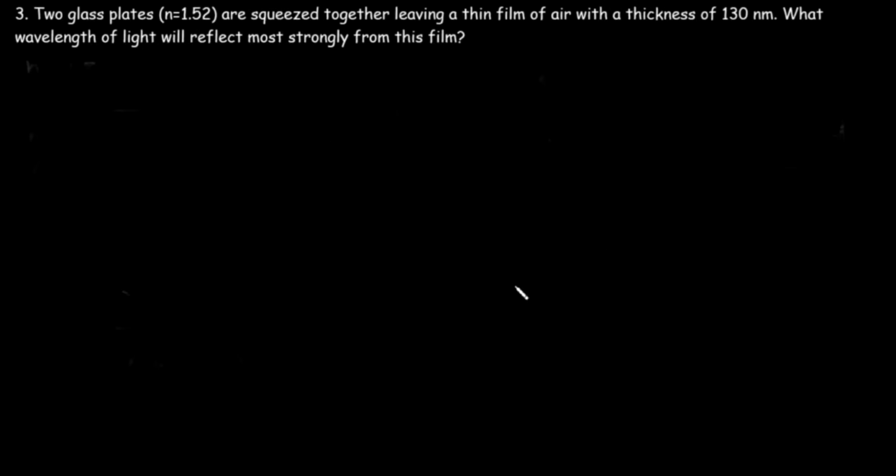Two glass plates are squeezed together, leaving a thin film of air with a thickness of 130 nanometers. What wavelength of light will reflect most strongly from this film? So the first thing we want to do is draw a picture.